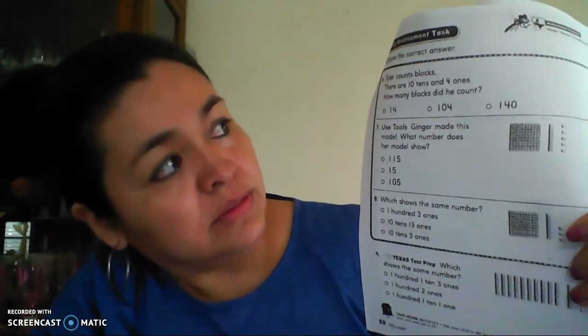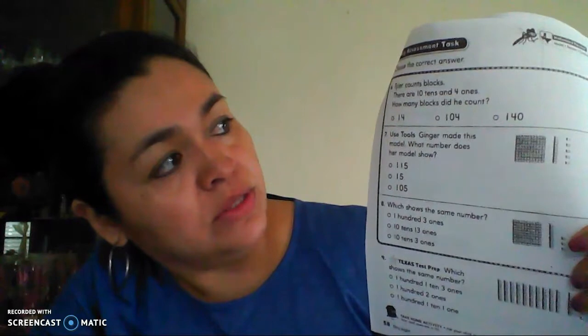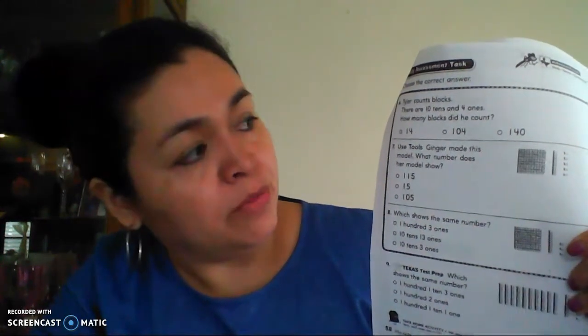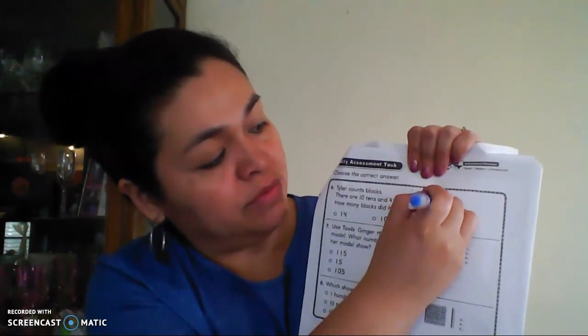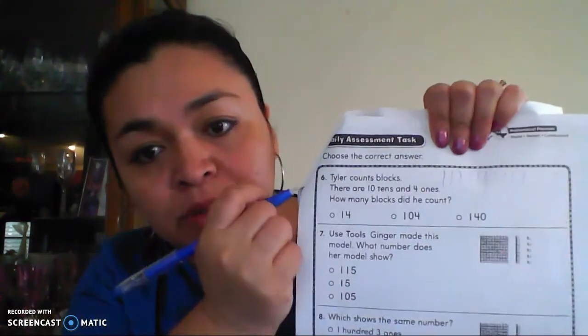The next page, it's Tyler counts blocks. There are 10 tens and 4 ones. Remember, if I have 10 tens, 10 of these sticks, 1, 2, 3, 4, 5, 6, 7, 8, 9, 10. Remember, we skip count by tens. So I have 10 tens, 10, 20, 30, 40, 50, 60, 70, 80, 90, 100.